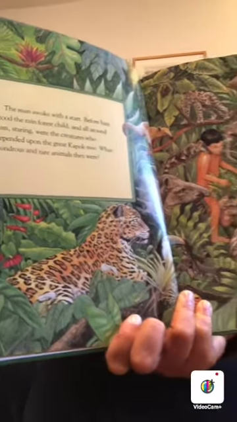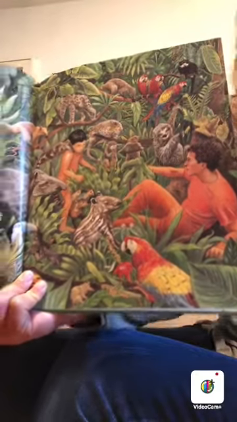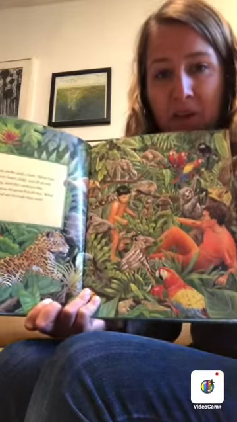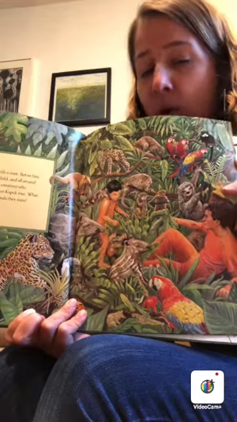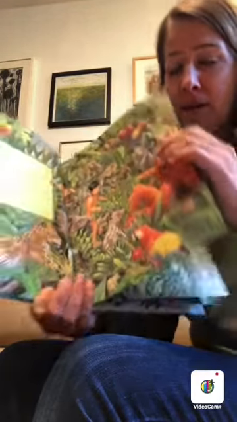So wondrous means something that's very, very good and special, and rare means that it's unusual and hard to find. So some of the plants and animals that grow in the rainforest, that is the only place in the whole world that they grow. So they're very rare.